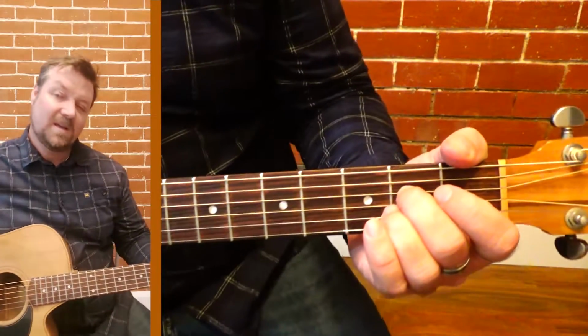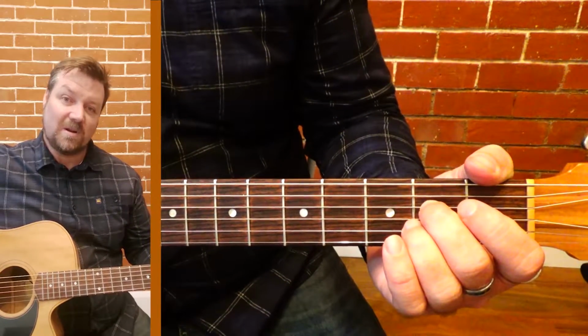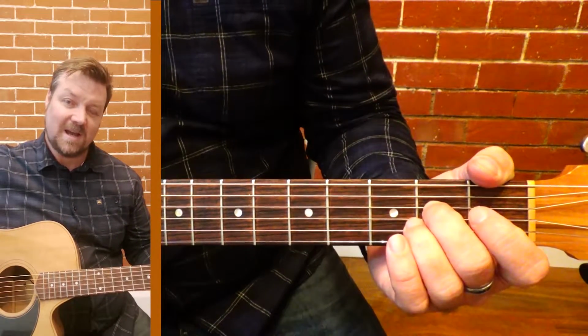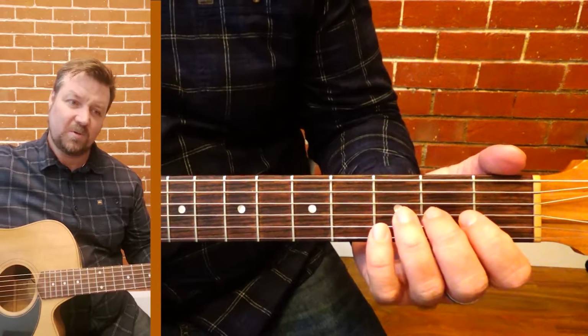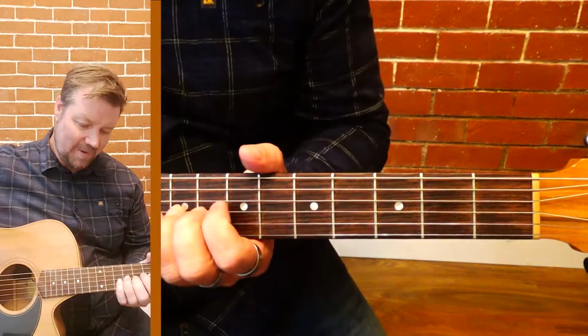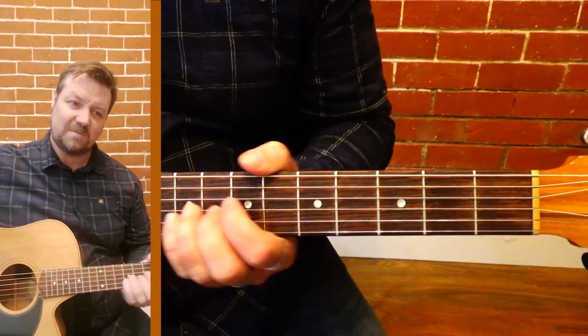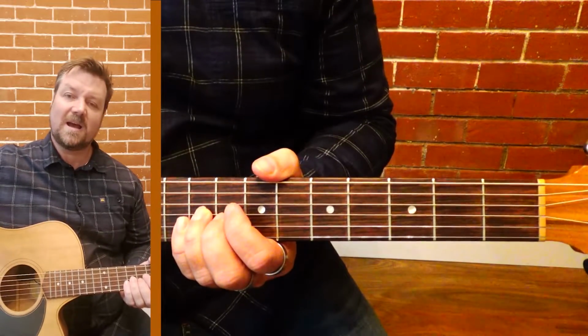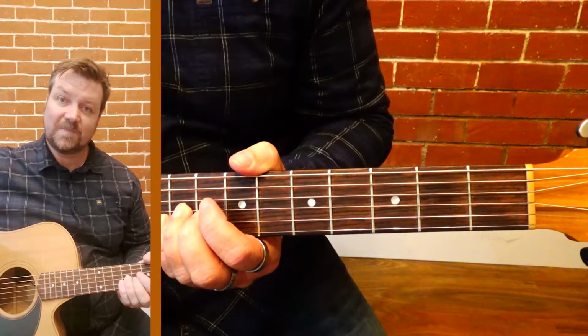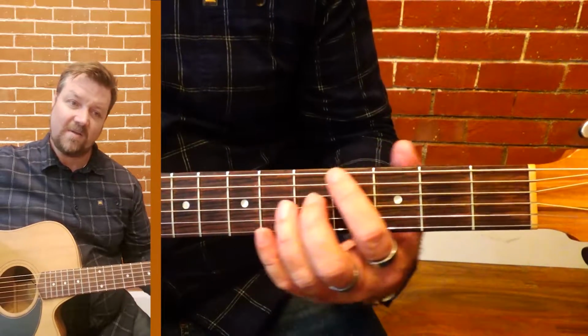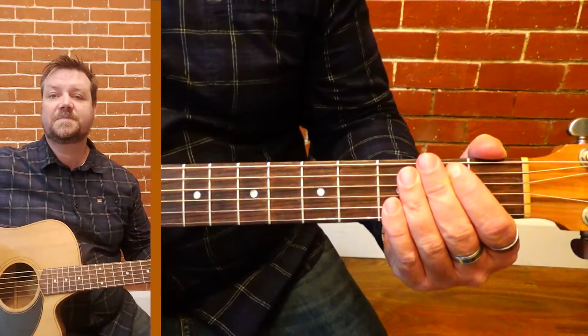So sometimes people will describe it as moving up the guitar. What they normally mean is moving up this way. So you've moved up the guitar in pitch. All right, and then down the guitar in pitch.